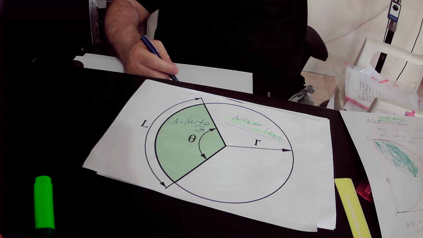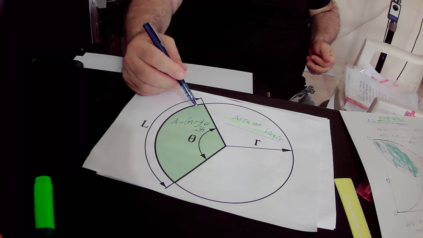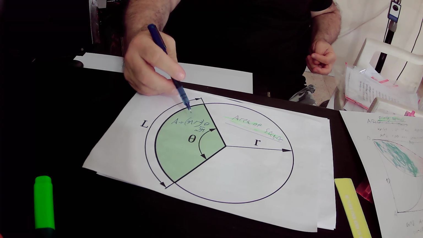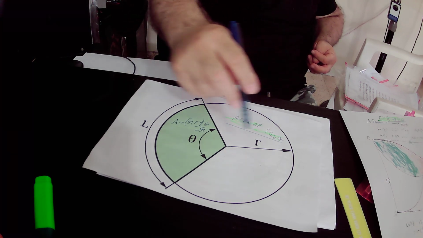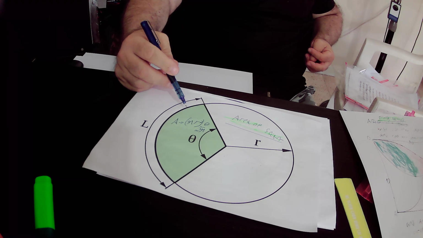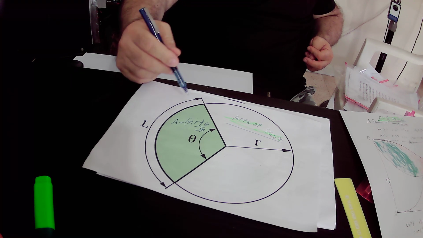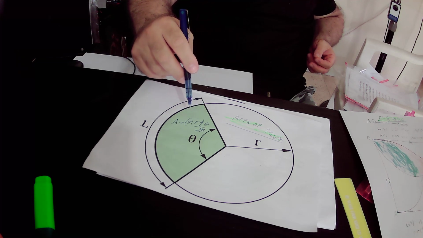Okay, so theta over 2 pi is the relative percentage that this sector occupies out of the area of all the circle, and then we will multiply this percentage by the area of the circle. It will give us the area of this sector.